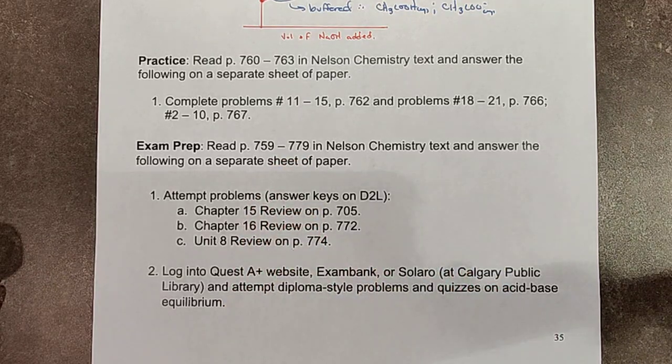Don't forget your textbook has a lot. Quest A Plus has diploma-style questions. Exam Bank has lots of little quizzes that you guys can do. And Solaro, as we've seen, does have lessons, practice questions, and practice tests. The nice thing about Solaro, we said, was that it's going to tell you where you need to go back and review if you're having any problems.